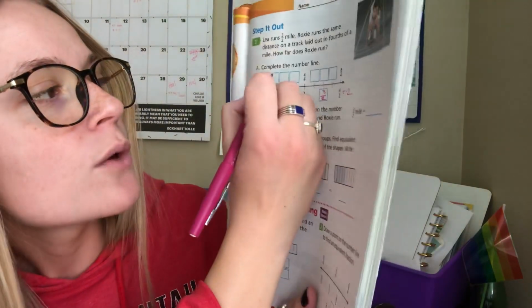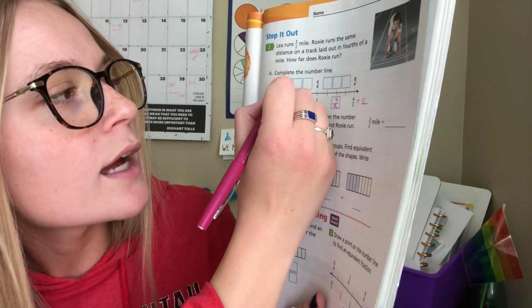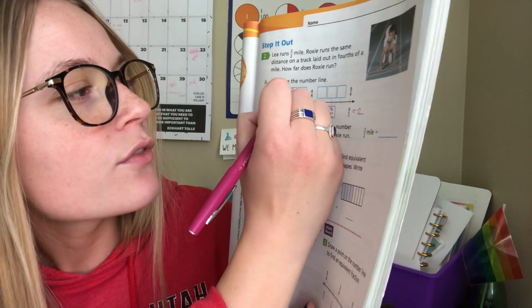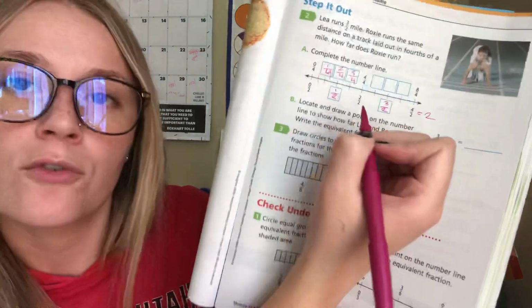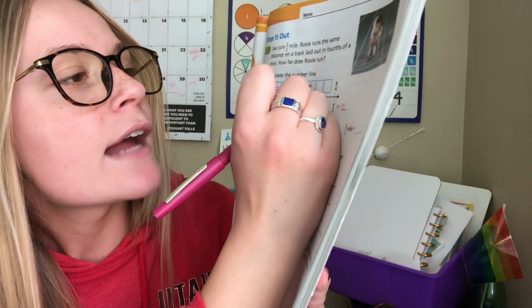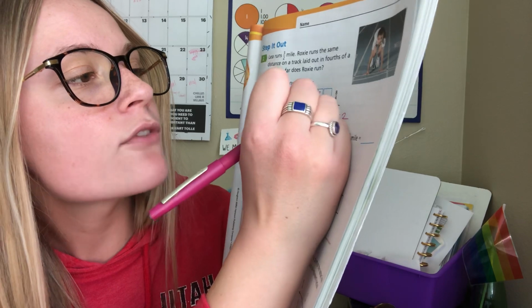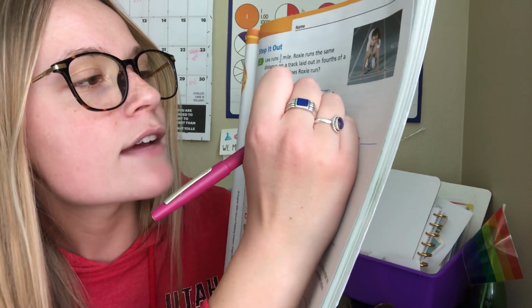Then on top, where it's divided into fourths, we'll label each of those. 1/4, 2/4, 3/4, 4/4 is given, 5/4, 6/4, and 7/4.